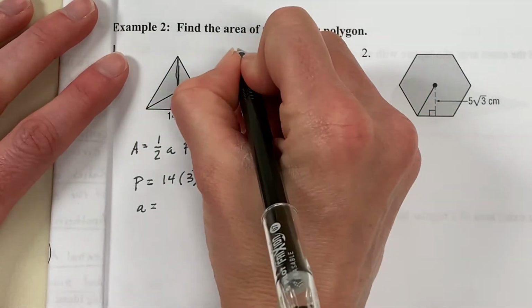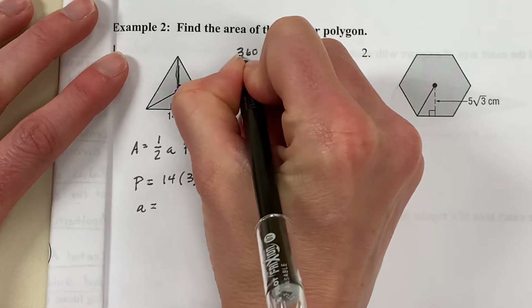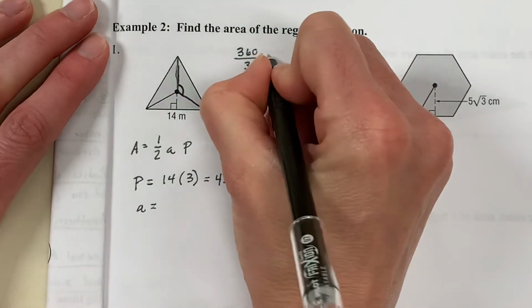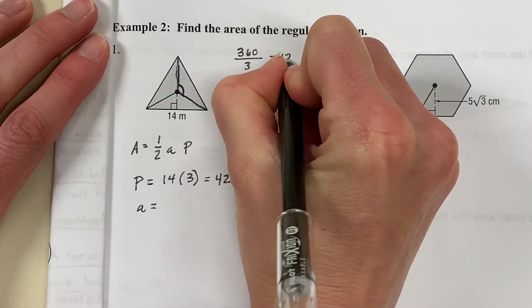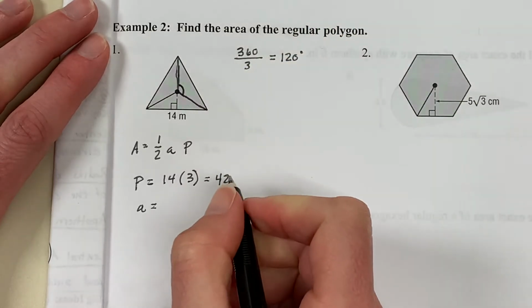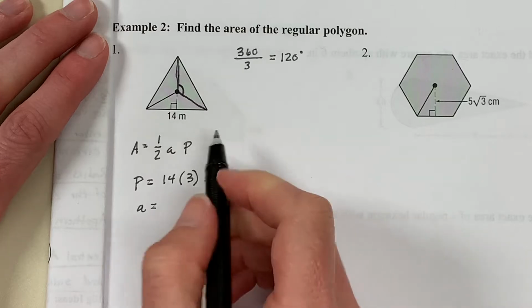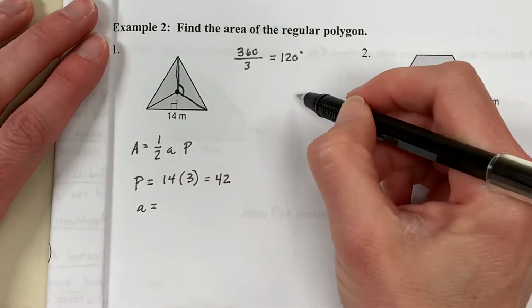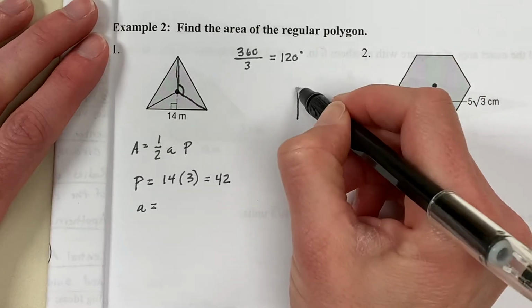To do that, I'm going to take 360 and divide that by my 3 triangles, and each central angle is 120 degrees.